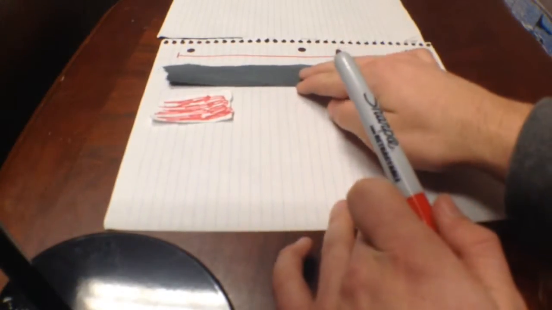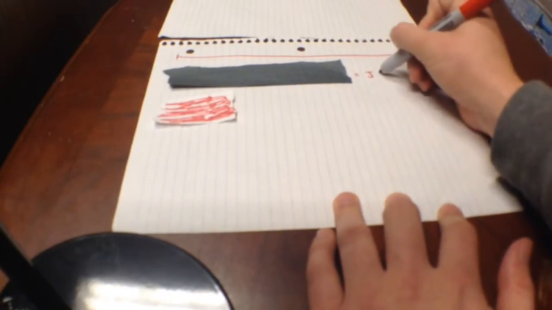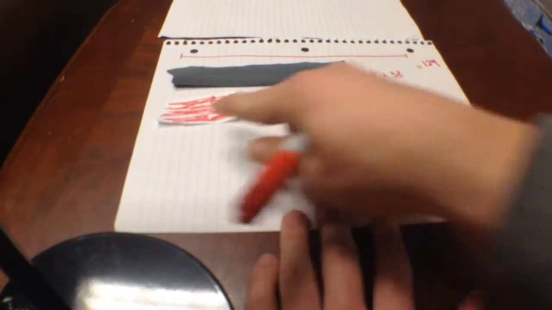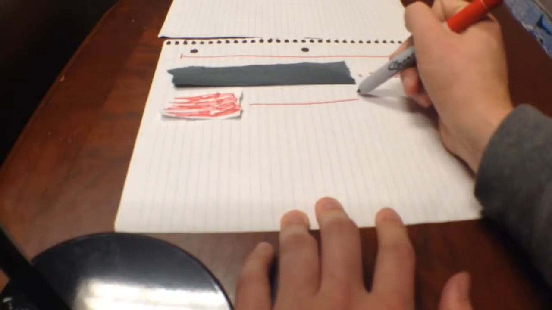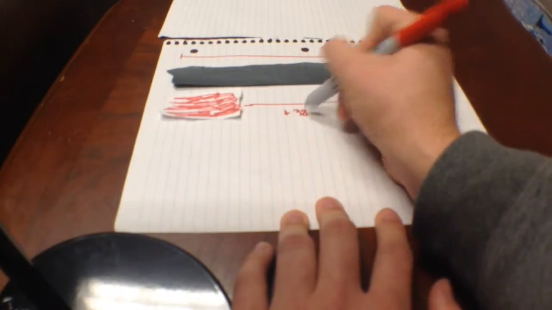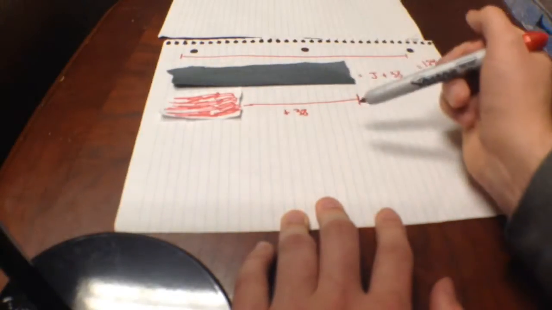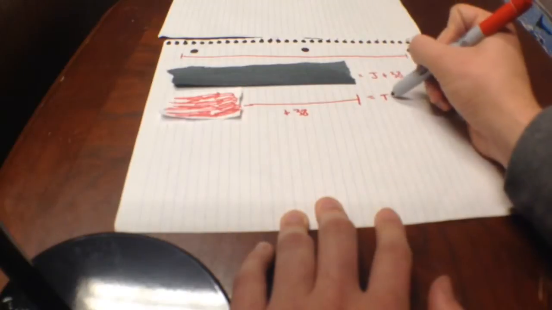So that means that our Tom is going to be our Jerry plus 38. So our Jerry, in order to equal Tom, the remaining right here is going to be plus 38. That way our Jerry plus our 38 is going to give us our Tom.